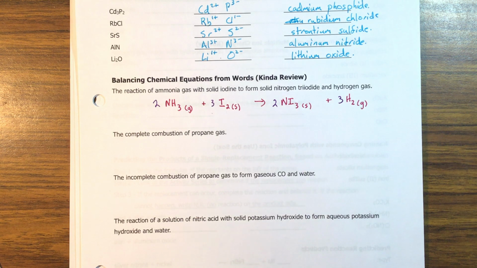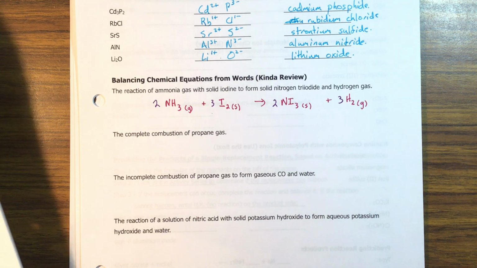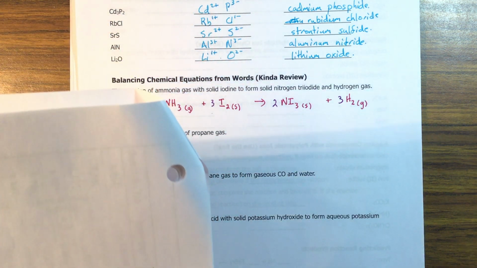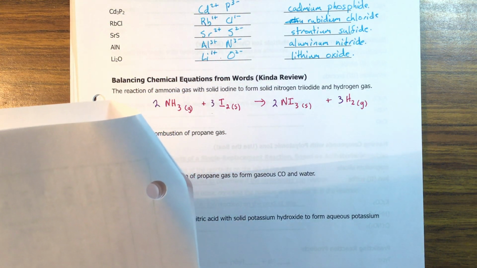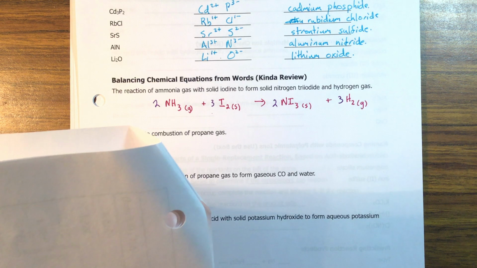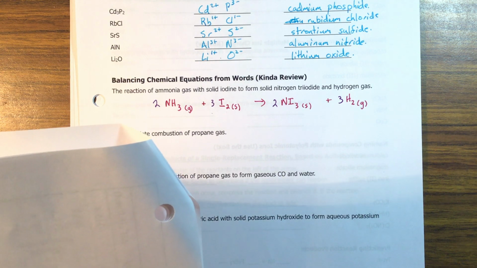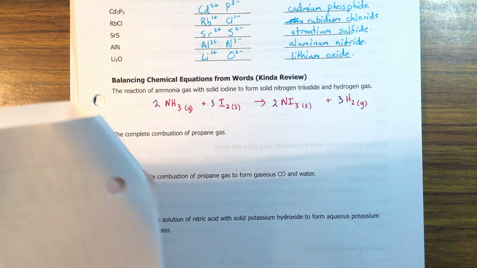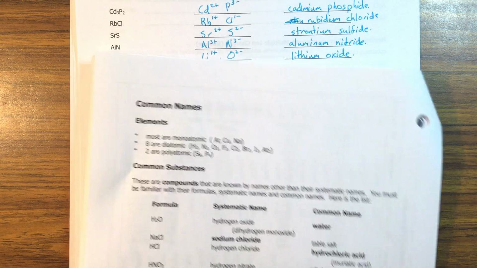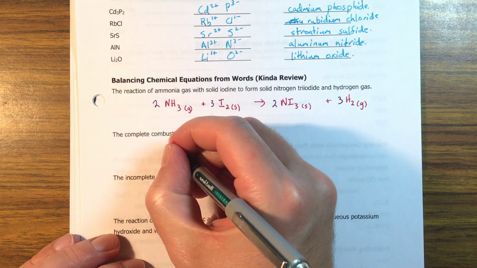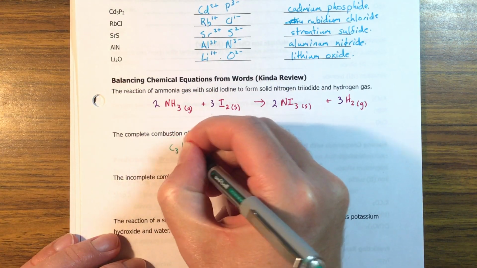All right, the complete combustion of propane gas. Propane. I don't know if we have propane on our chart. We've done this reaction before, though. Propane is C3H8. It's not on this chart. But trust me, propane C3H8.